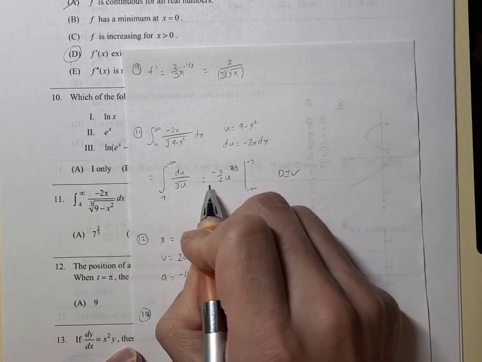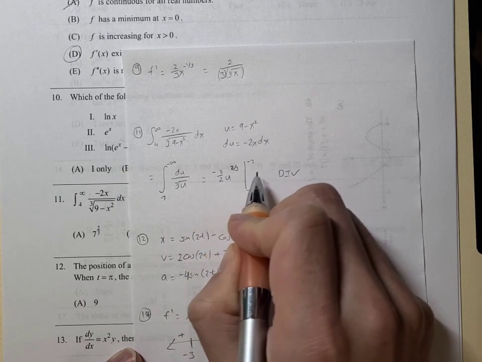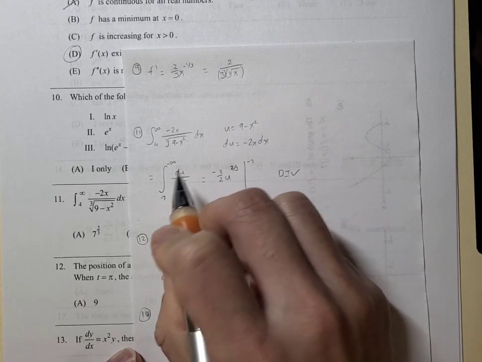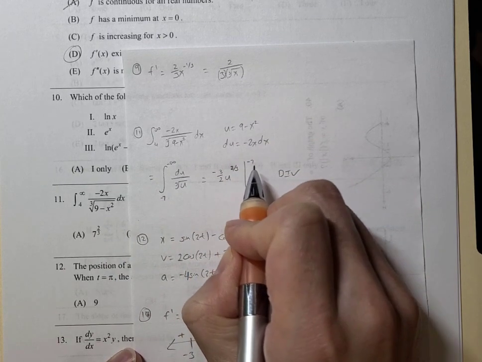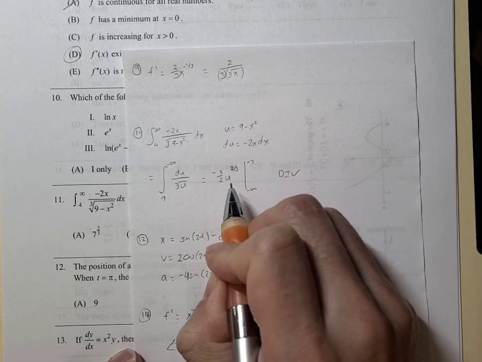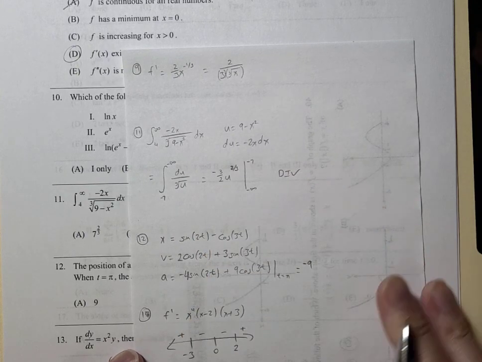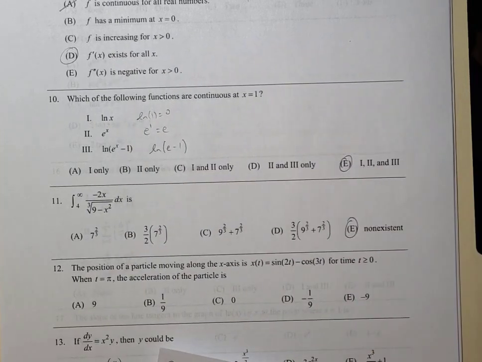Okay, so we integrate this, that's just minus 3 over 2, u to the 2/3. Evaluate from, so I flipped the limits and added a negative sign, so negative infinity to negative 7. We know this is divergent because when we plug in the lower limit, it is infinite. So we know that this is non-existent.